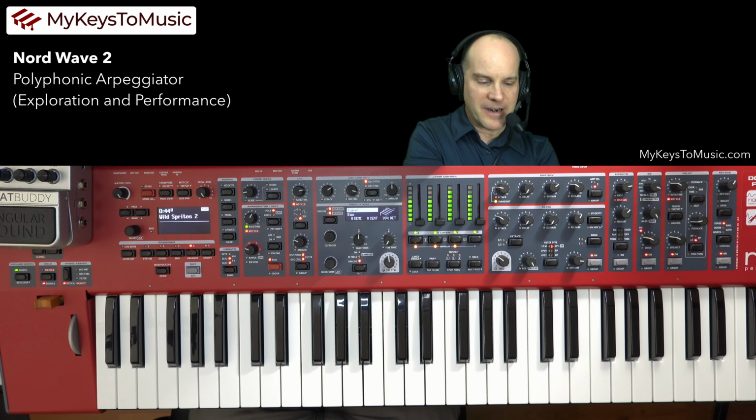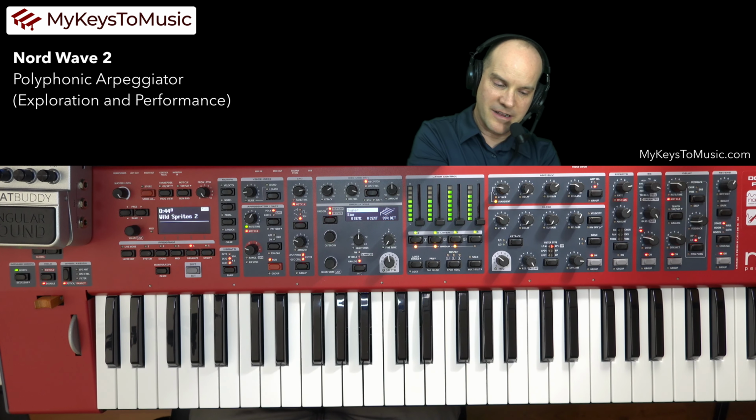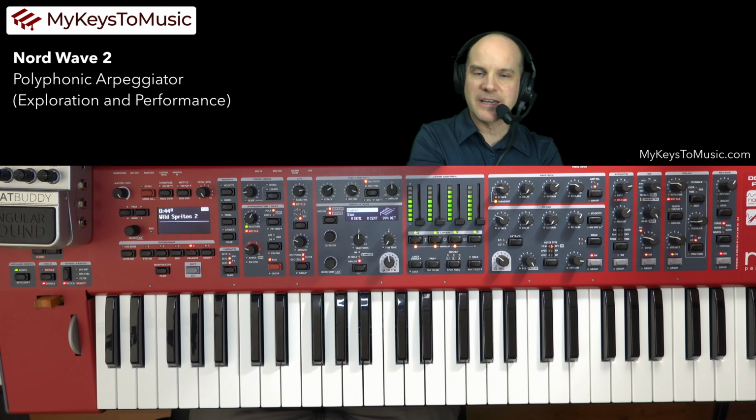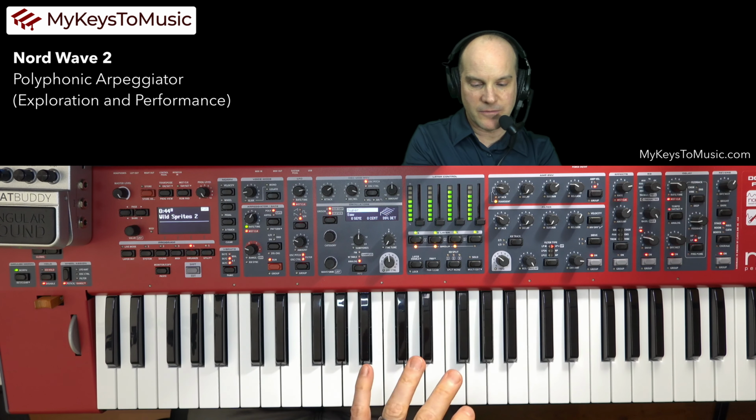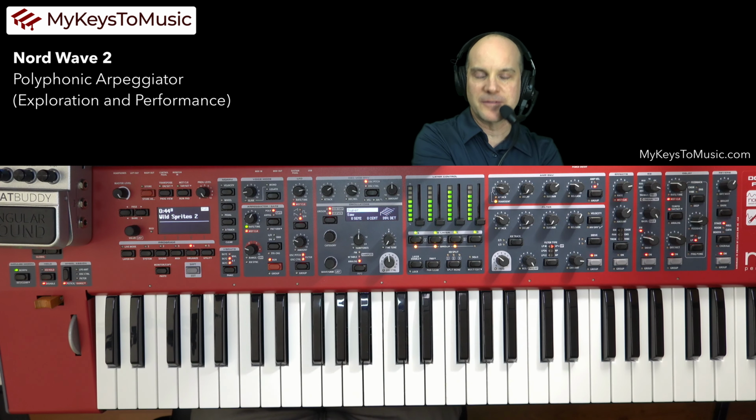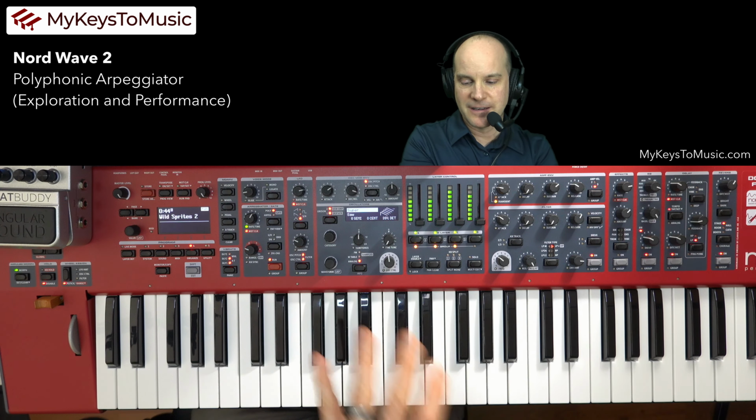It's one of the most underrated keyboards, but when you hear things like this, for me, I lose more time in front of this keyboard than any other Nord keyboard, even more than the Stage 3. The Stage 3 is great for playing songs and playing gigs and things like that, but when you just want to lose yourself to creativity, the Wave 2 is where it's at.